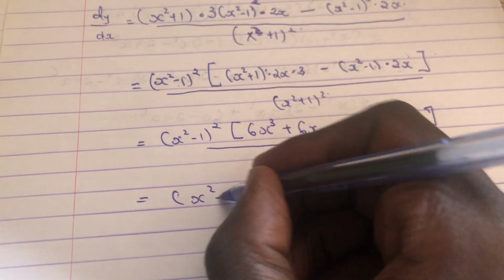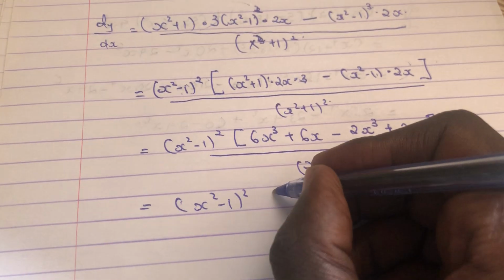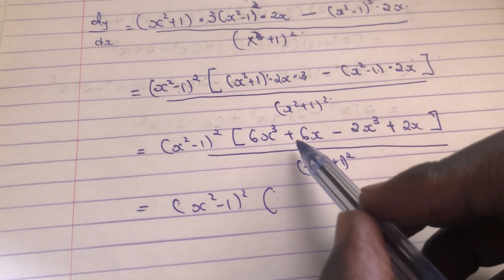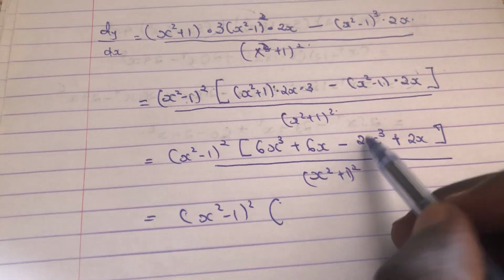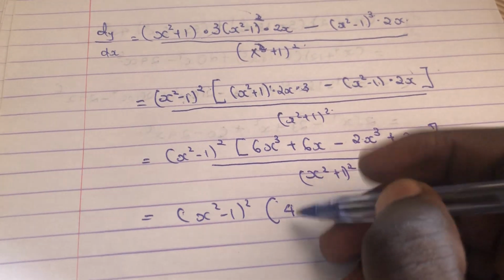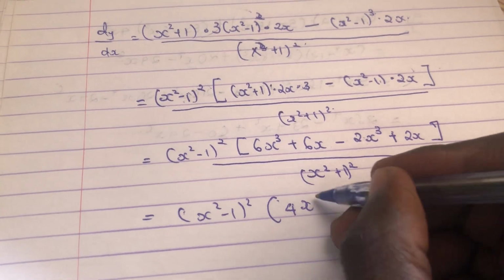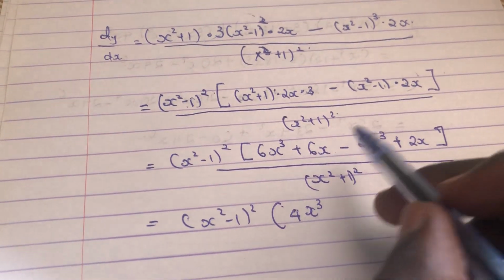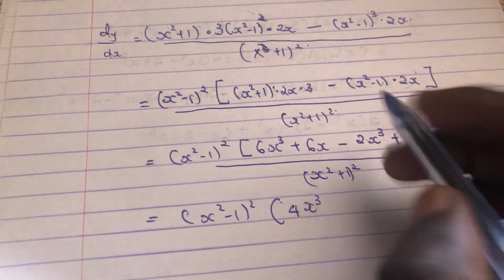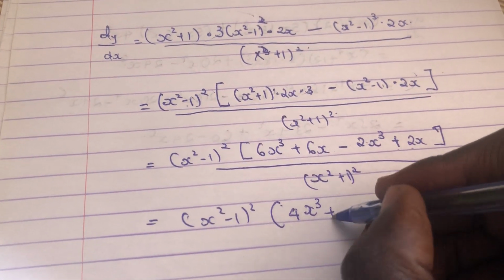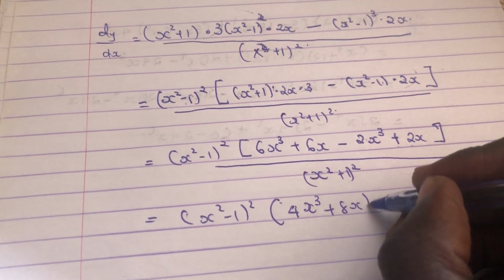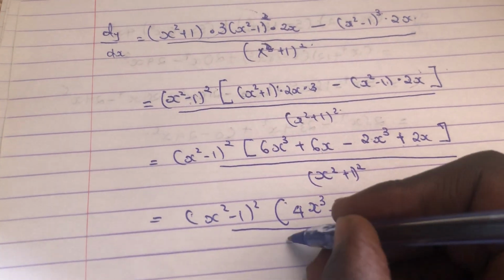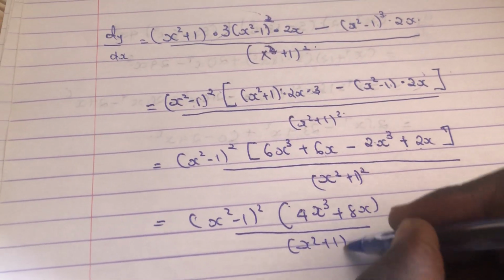So this leaves us with x squared minus 1 squared into, when you simplify this, 6x cubed minus 2x cubed gives us 4x cubed, are we together? And this is 6 plus 2, plus 8x, over x squared plus 1 squared.